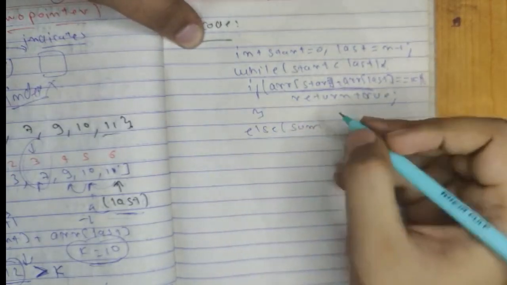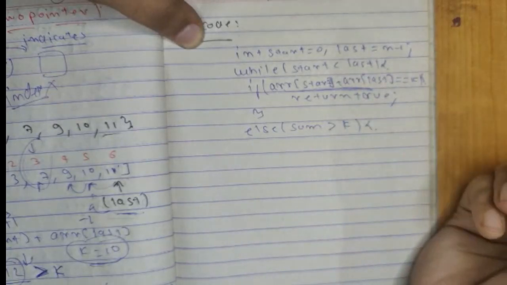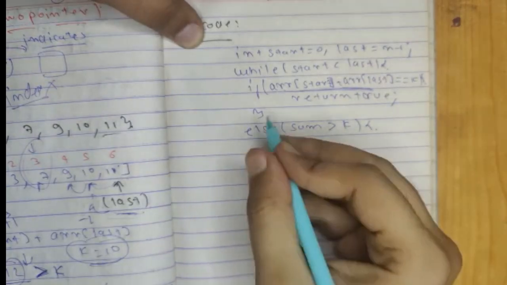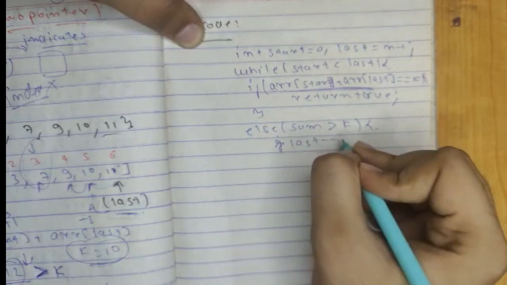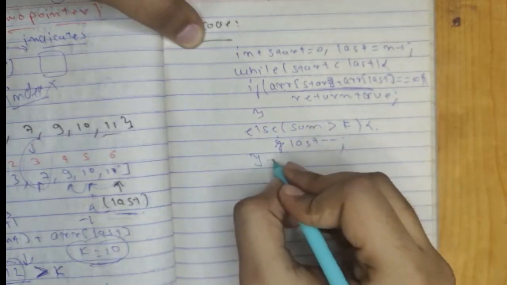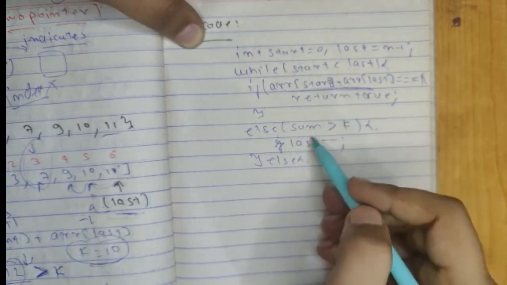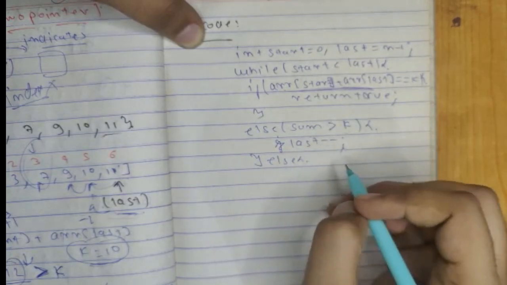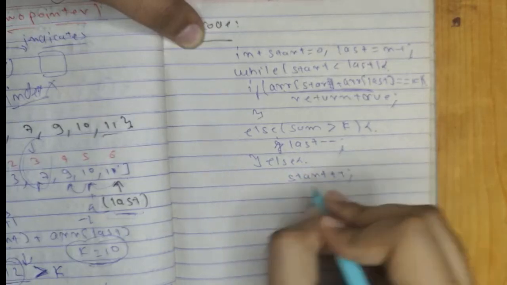If this sum is greater than k, then we will simply perform last minus minus, reducing the last pointer to reduce the sum. Else, it's not equal and not greater than, so it will be less than k. Then we will increase the start pointer by 1.